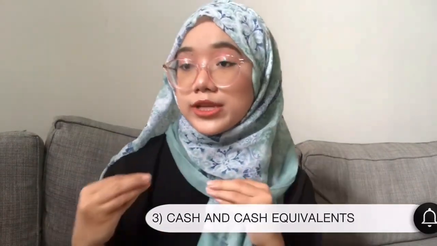Now, the third one is cash and cash equivalents. It is essential for the company to have a sufficient cash reserve in order to maintain flexibility, assisting with urgent needs such as paying employees and suppliers and managing unforeseen costs, all while maintaining the normal business functions. This money also enables rapid reactions to changes such as large discounts or investment in growth.